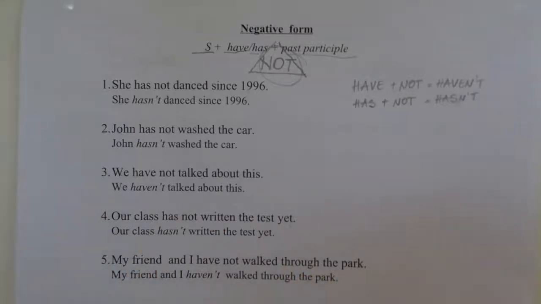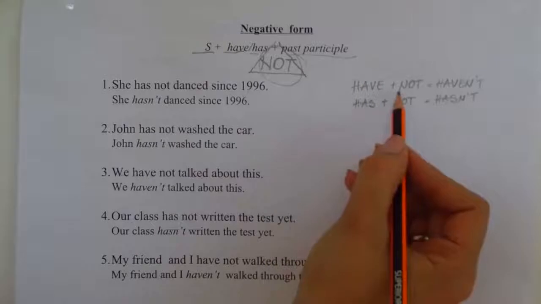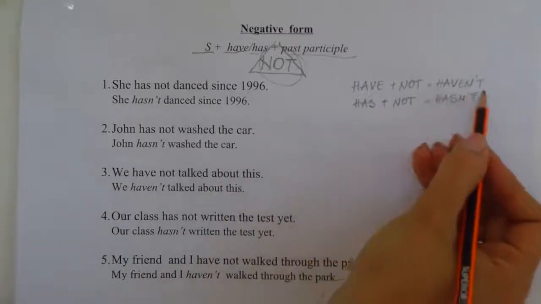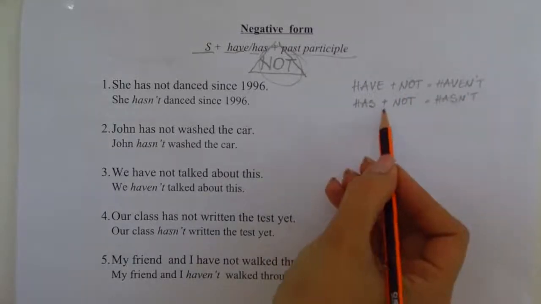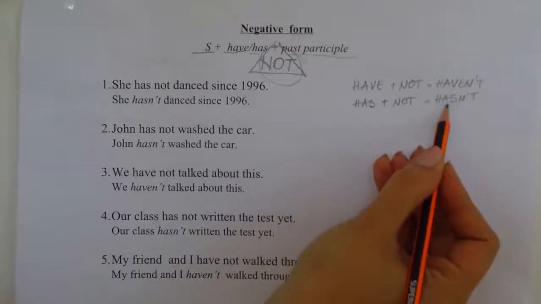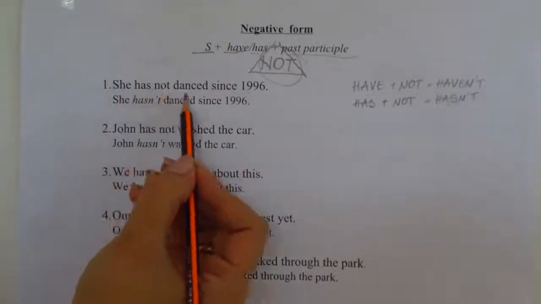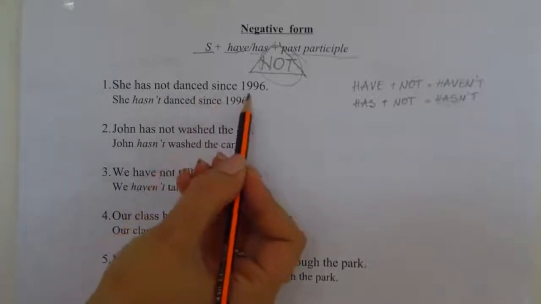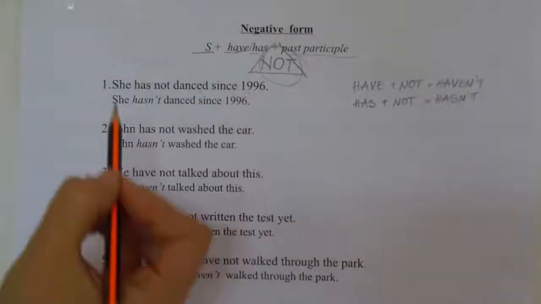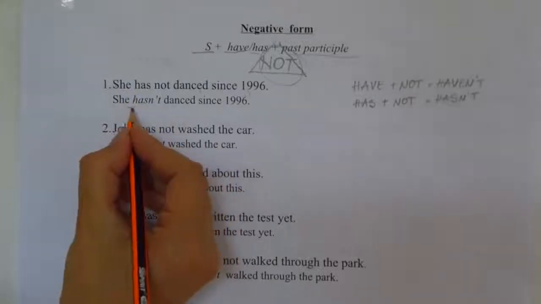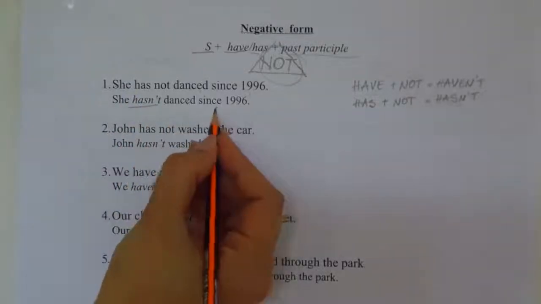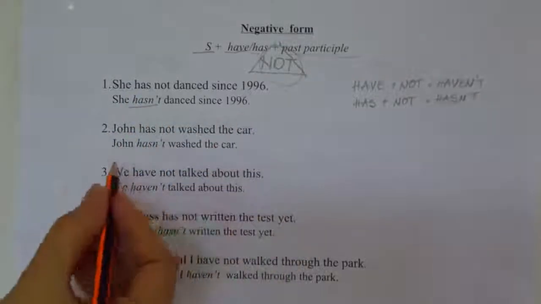We also can use a short form for negative form. Have plus not becomes haven't. Has plus not becomes hasn't. She has not danced since 1996 becomes she hasn't danced since 1996.